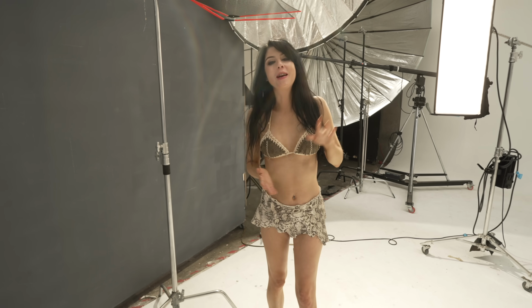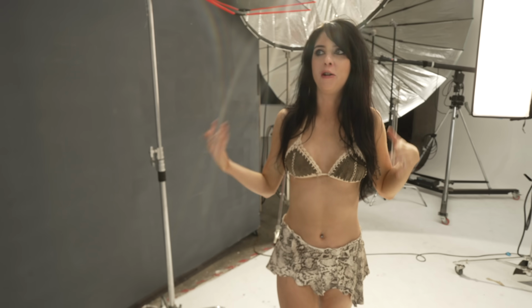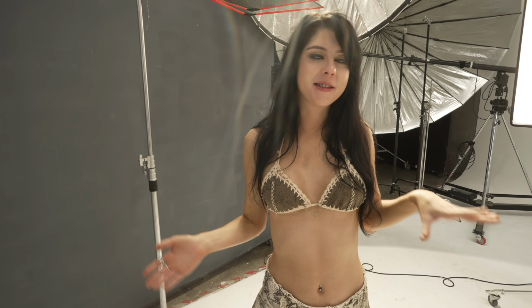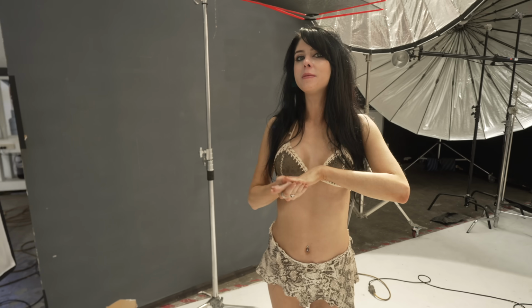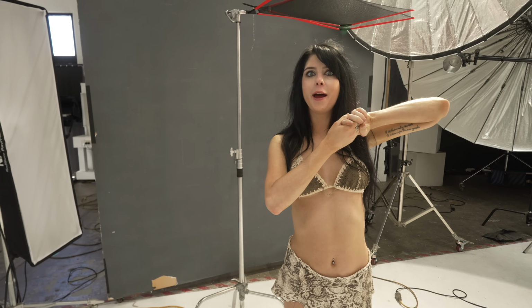Since everyone wants to keep talking about AI and how photographers might be out of jobs with AI coming in, all of that jazz, Peter found some AI photos and he's going to try and copy the lighting.